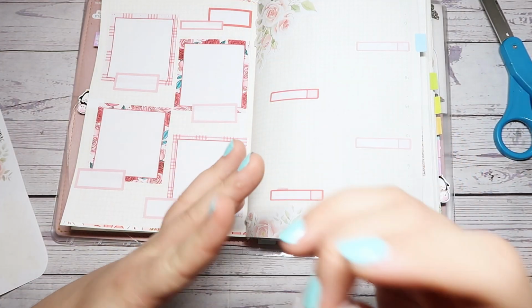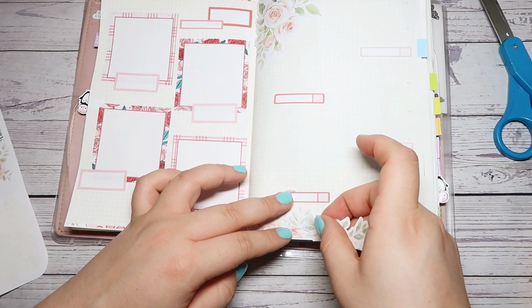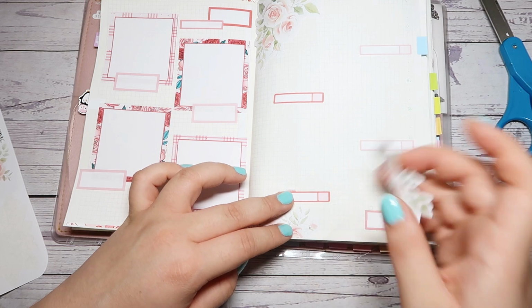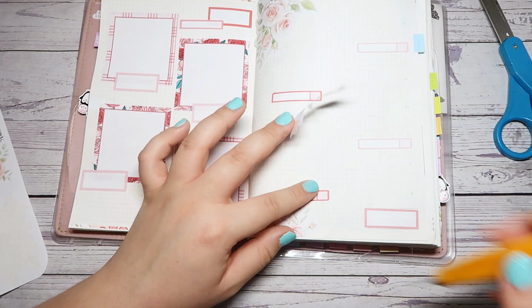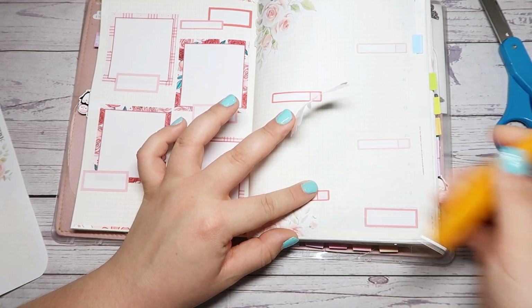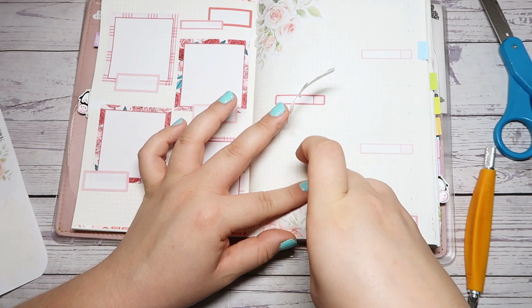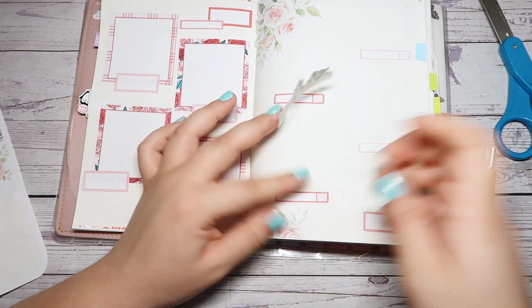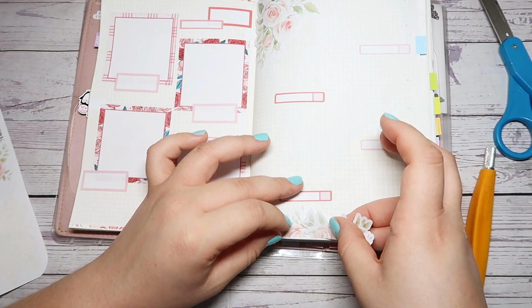I need to flip it because I can't see what I'm doing. Do you guys get like that? I feel like I'm always like that with my planners. I can never see what I'm doing. I do like this floral though, so I'm just going to rip it so that I don't mess it up.